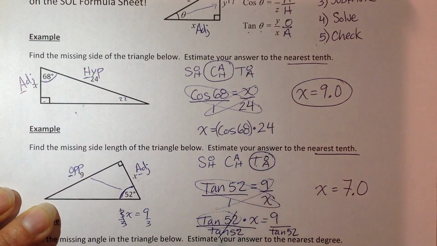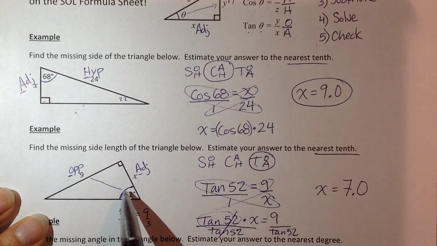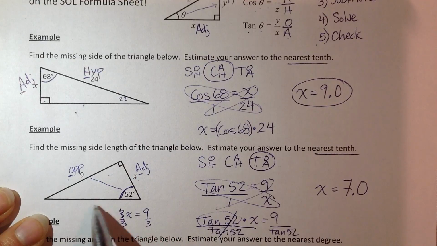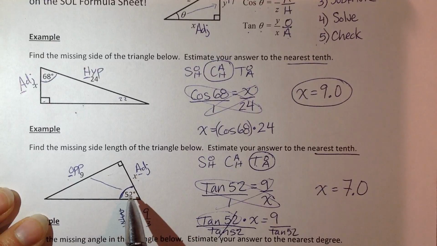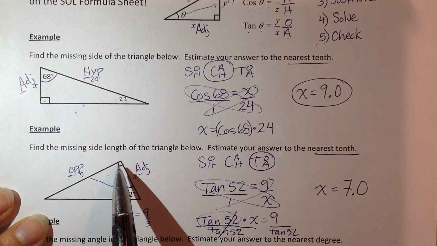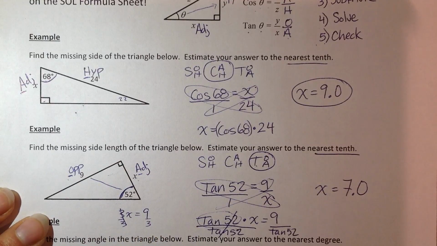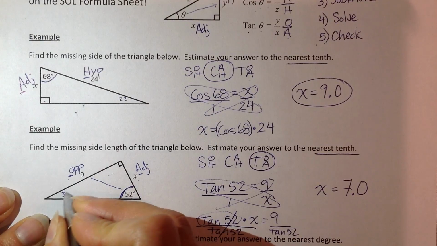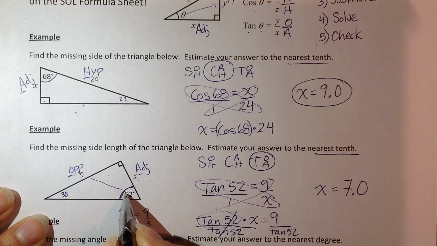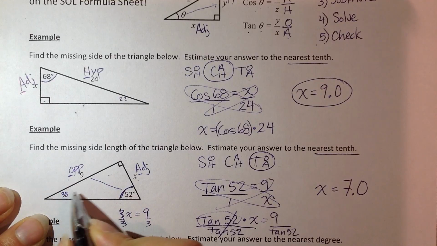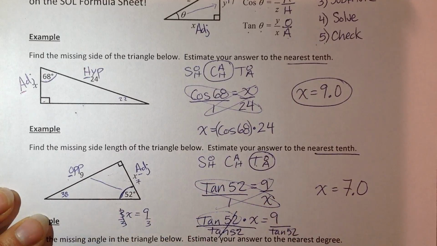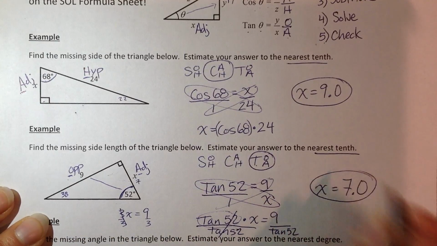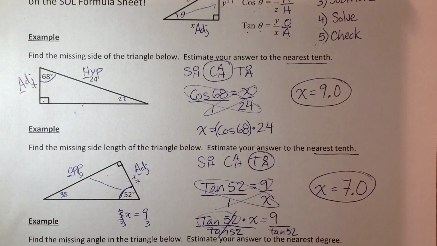Step 5, check. Let's see if that makes sense for our picture. I don't have the hypotenuse, so how do I decide which one should be bigger? Well, if that's 52 and 90, take those away from 180, and I've got 38. Remember that the larger angle is opposite the bigger side. The smaller angle, yeah, that's about 7. That seems reasonable for my picture. So I like my answer. I'm going to stick with it.